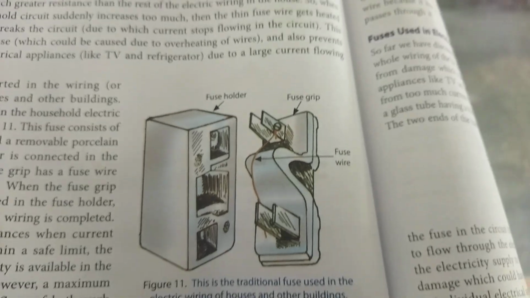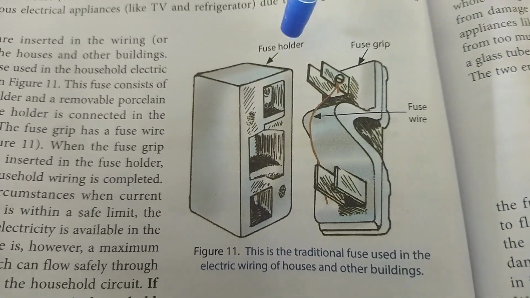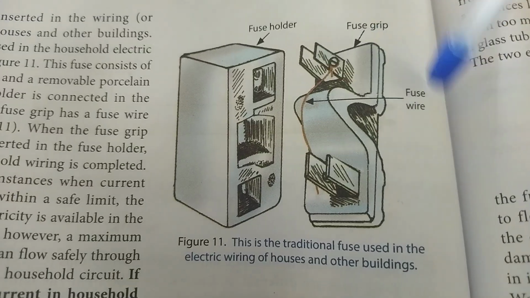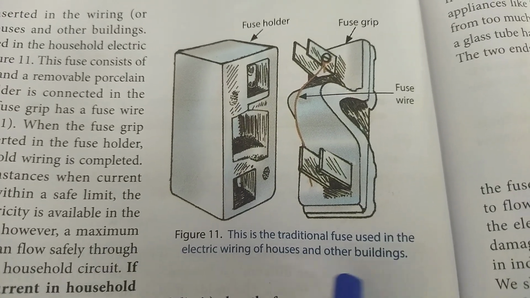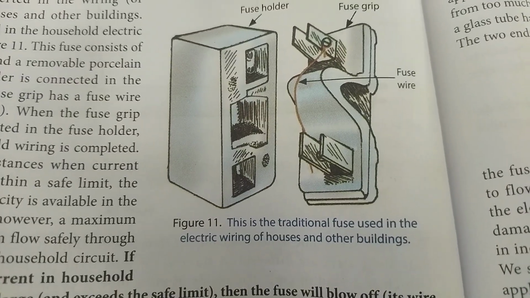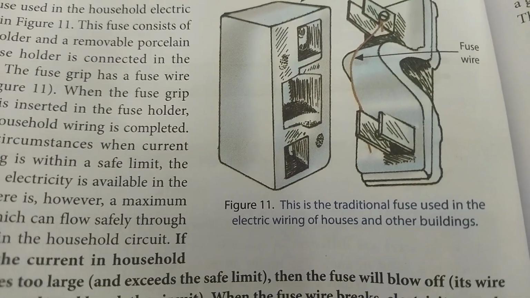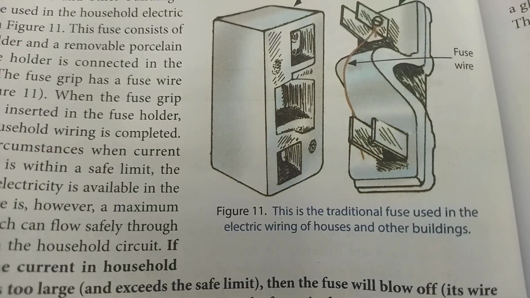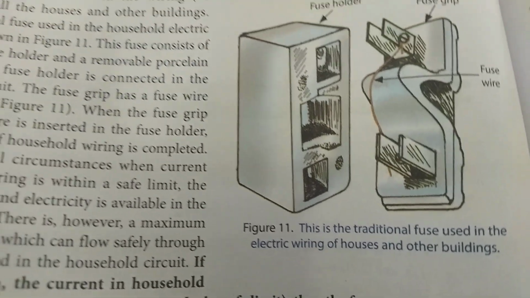Let's see the traditional electric fuse: fuse holder, fuse grip, fuse wire. So this is the traditional fuse used in electric wiring of houses and other buildings, with a removable porcelain fuse holder and a removable porcelain fuse grip.